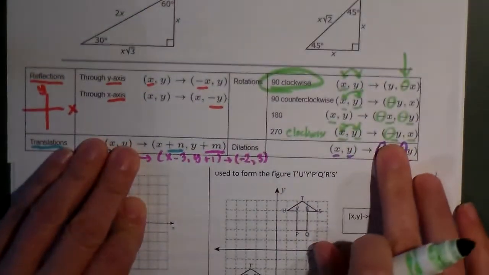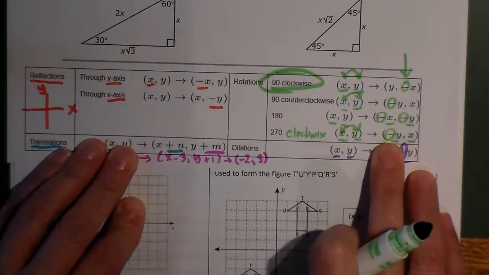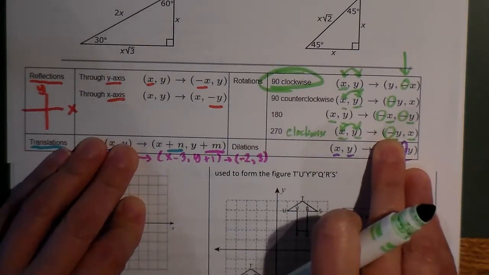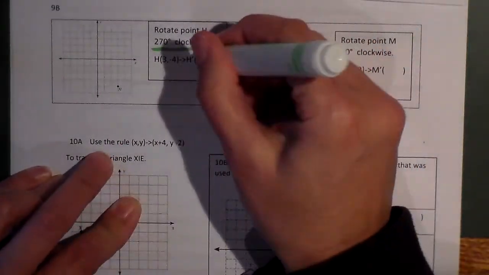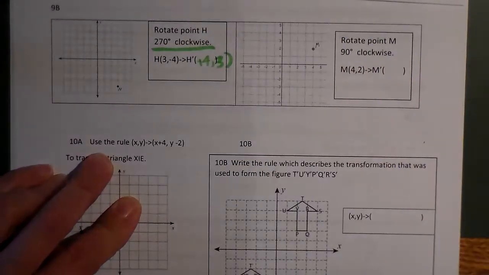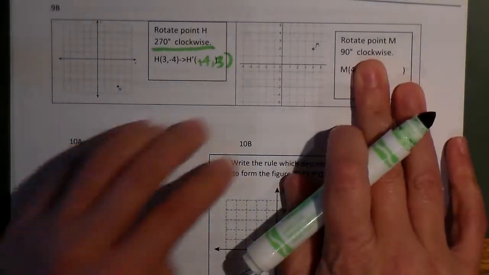But then what does it tell you to do with your y value? Opposite it. And again, this doesn't mean negative, guys. It means opposite. So I'm going to take the opposite of what's in front. Well, that's -4. What's the opposite? 4. And that's your answer. So now that's +4, 3.